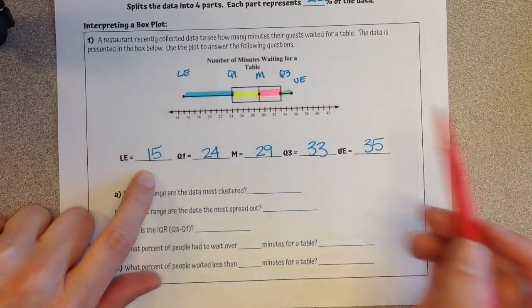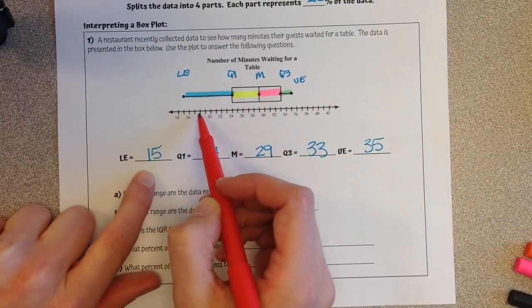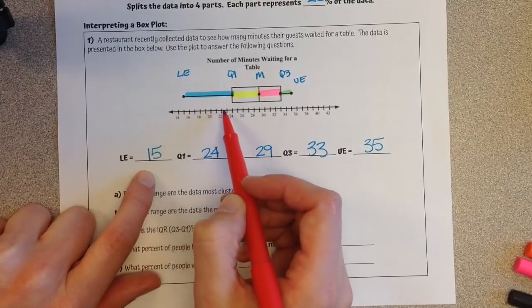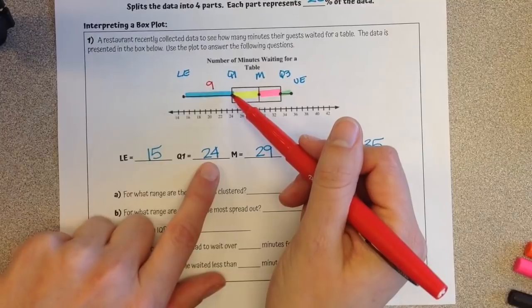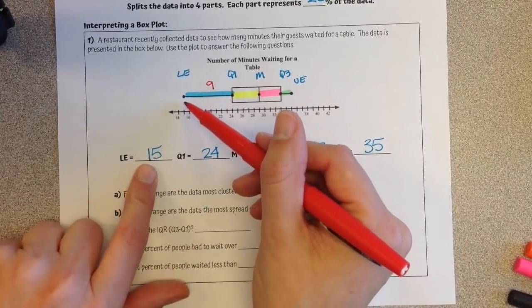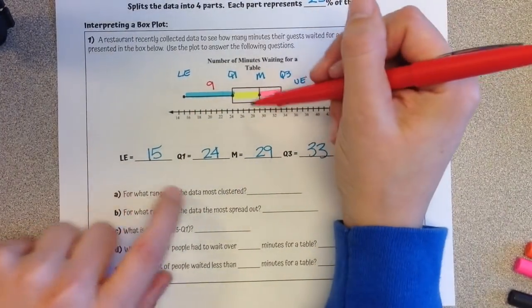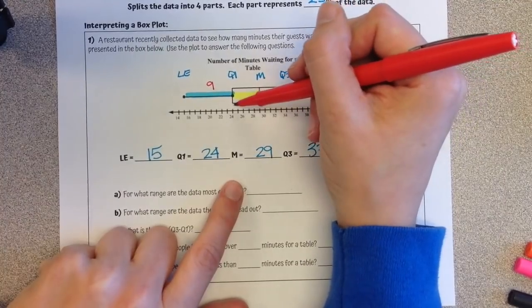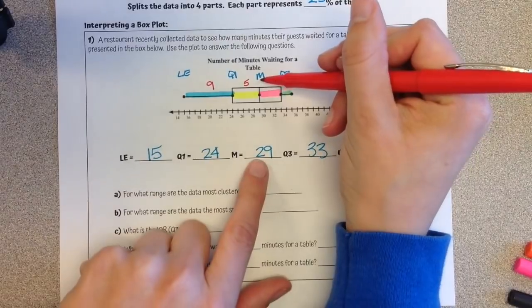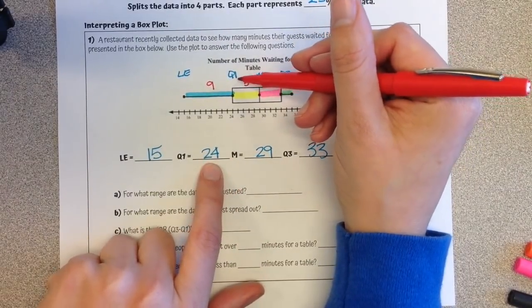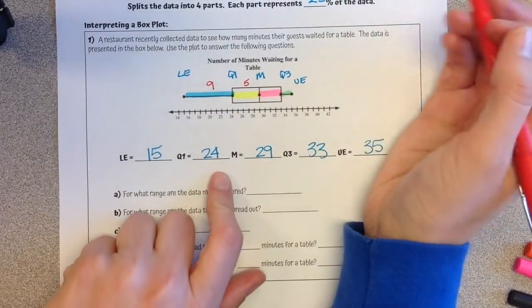From the lower extreme to the Q1, either you can count 1, 2, 3, 4, 5, 6, 7, 8, 9, or you can subtract. Our Q1 was 24 minus our lower extreme of 15 is 9. Okay, this range from the Q1 to the median, we can count 1, 2, 3, 4, 5, or we can subtract. Our median was 29, our Q1 was 24, 29 minus 24 is 5.